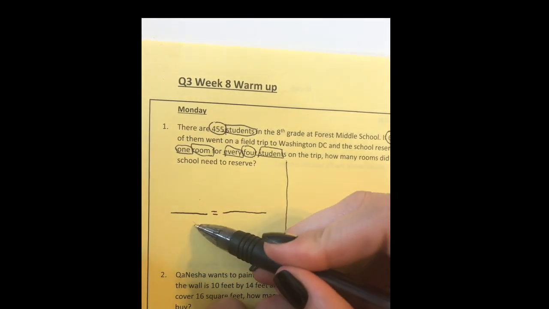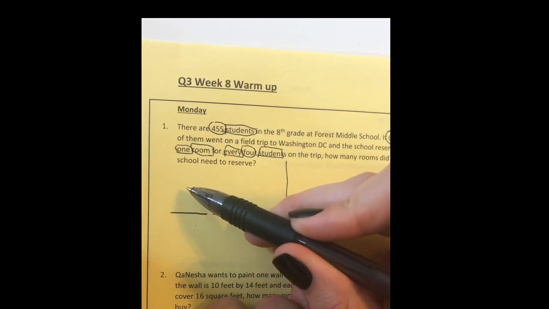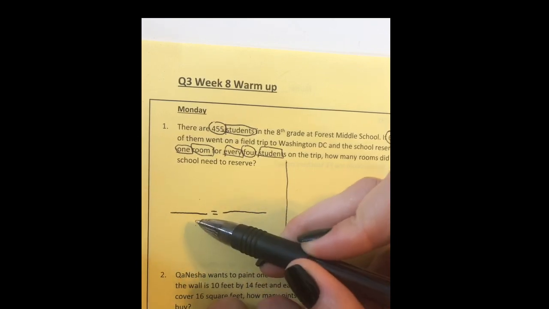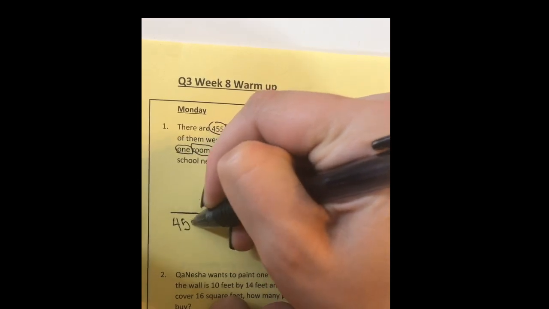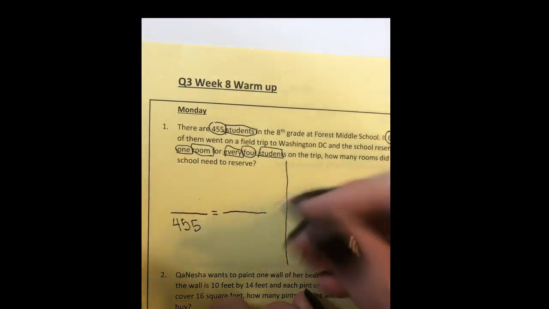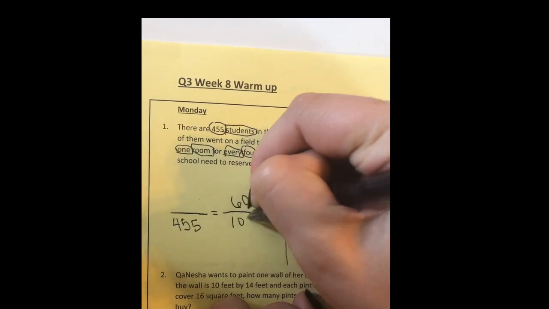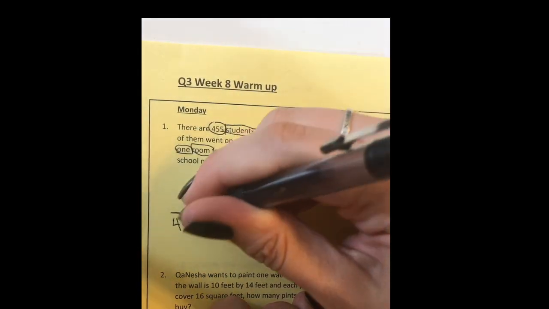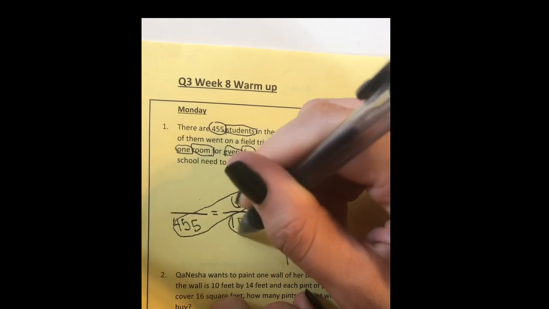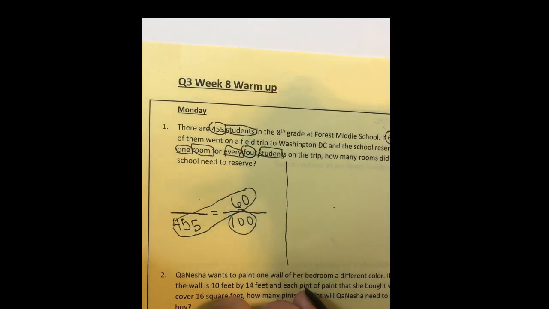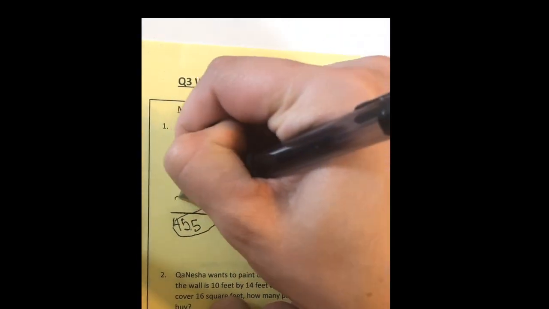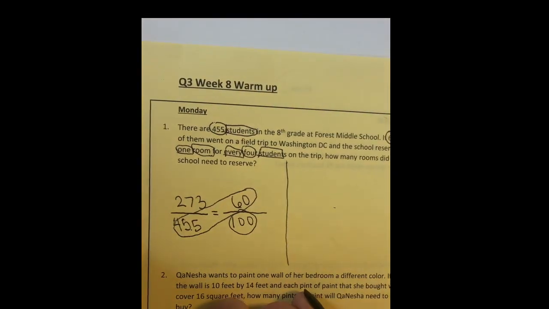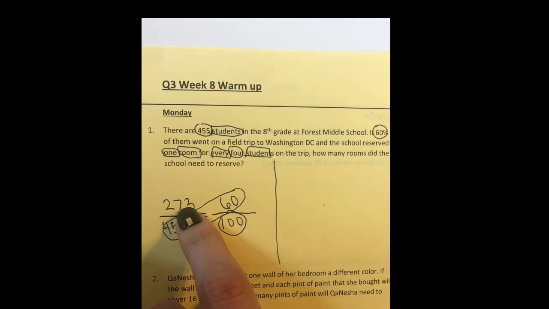So part over whole. Well, the part would be the part of students who are going, and the whole would be the total number of 8th graders, and they gave us the whole. They gave us the total number of 8th graders. And then we always know that percent goes over 100, so I have 60 going over 100. So to find the part of the students who went, we're going to cross multiply and divide. And you can do that in your calculator. 455 times 60 divided by 100 gives you 273. So that number, 273, is the number of students that went on the field trip.